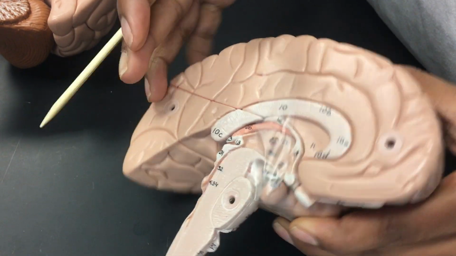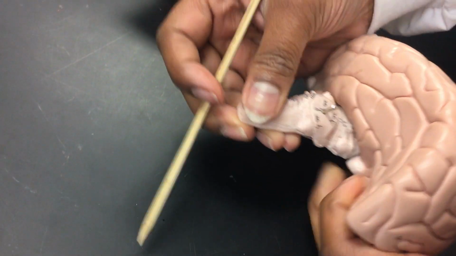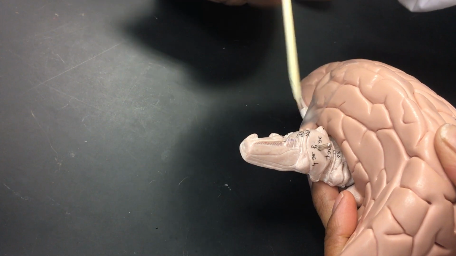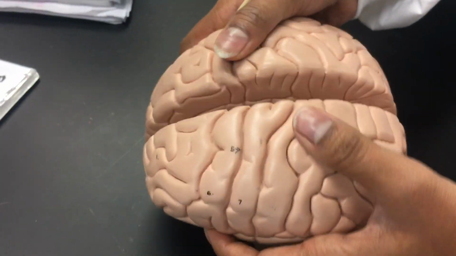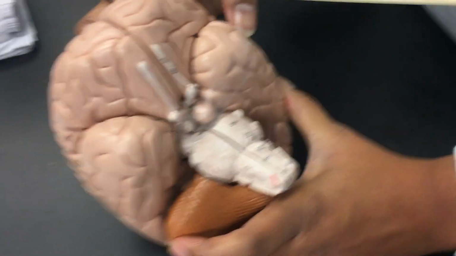Now if I look a little more to the lateral view and more inferior, I'll see some of the cranial nerves that are on here. But the best way to view the cranial nerves is when we put this back together and see them in this direction.